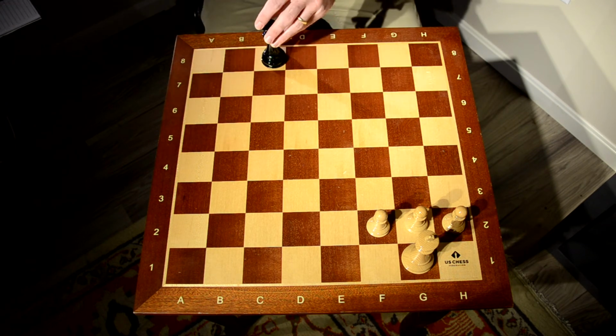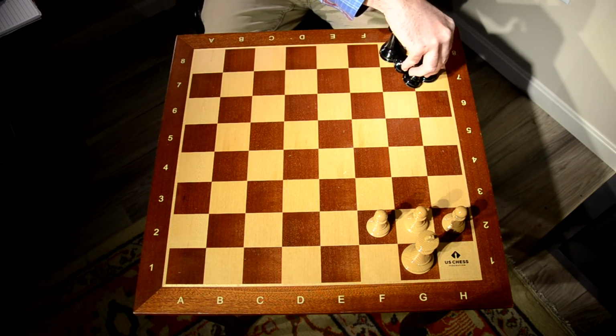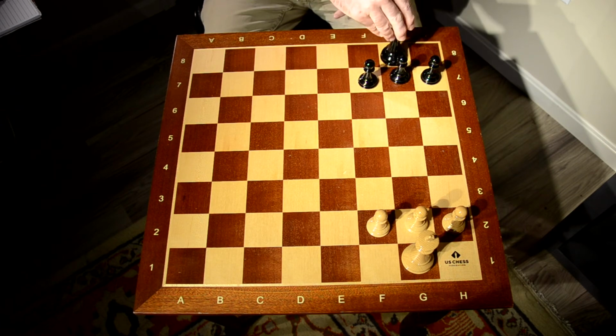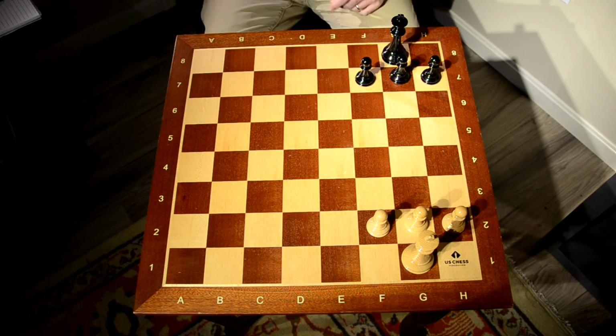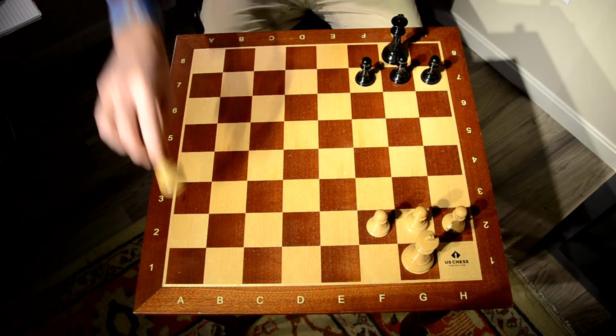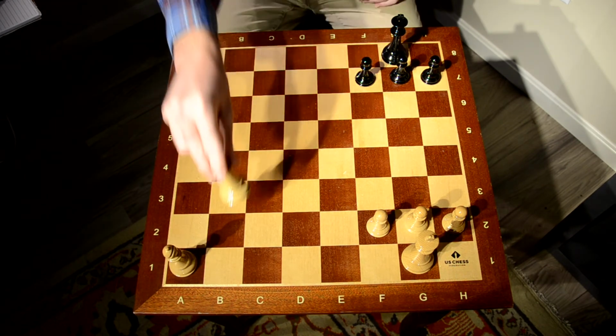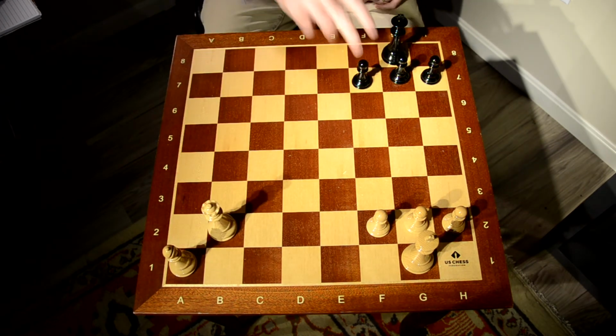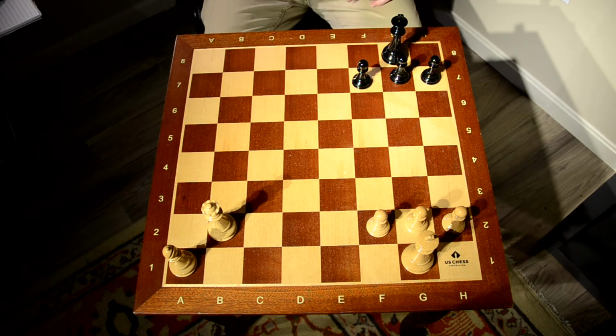Let's take a look at another example of checkmate. In this position, it will be white to move. And there is a winning move for the white pieces.